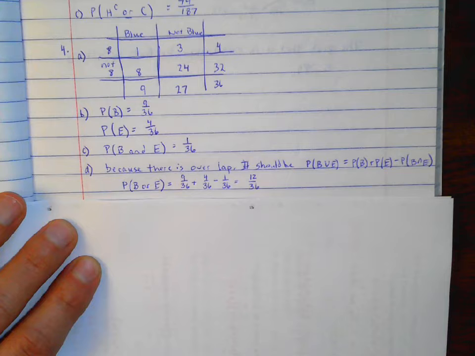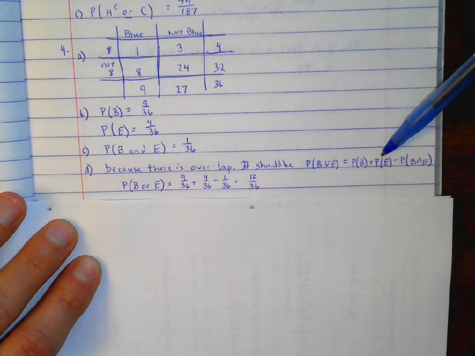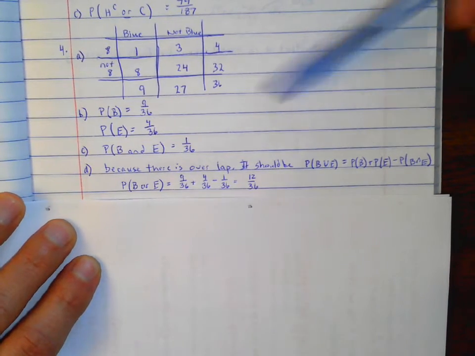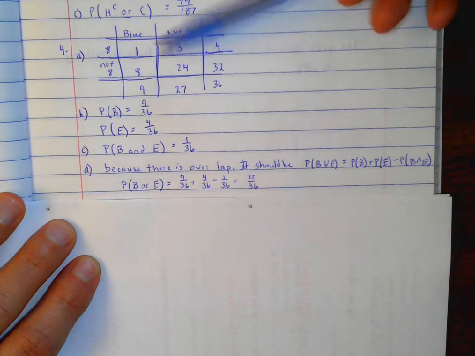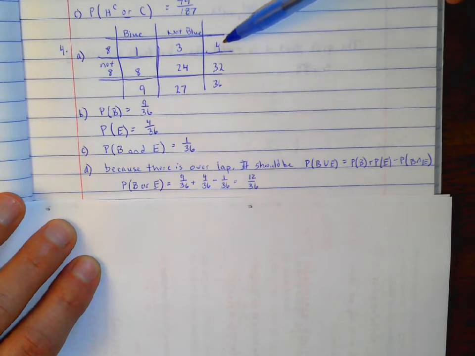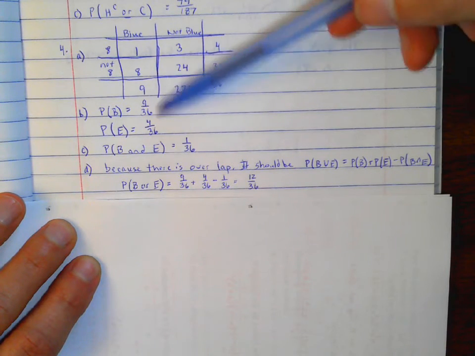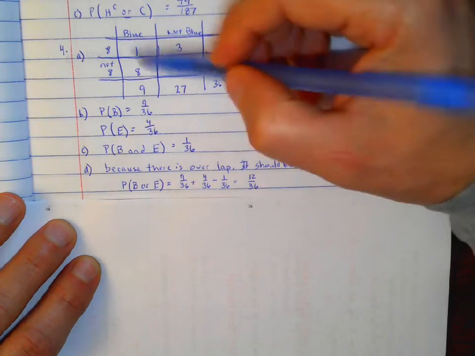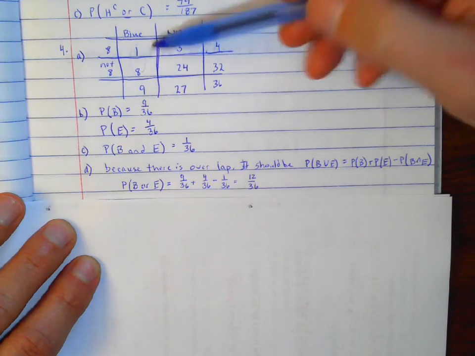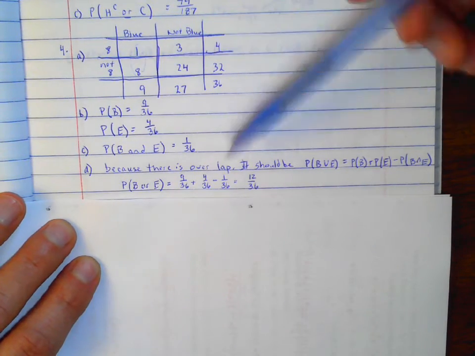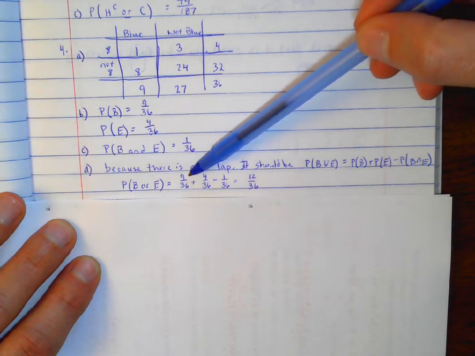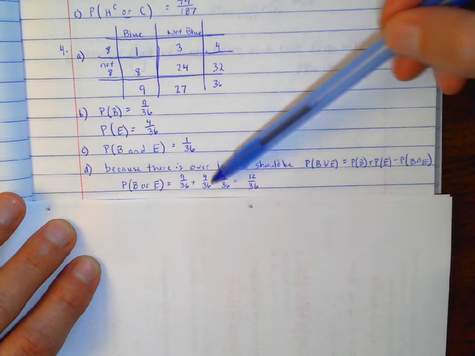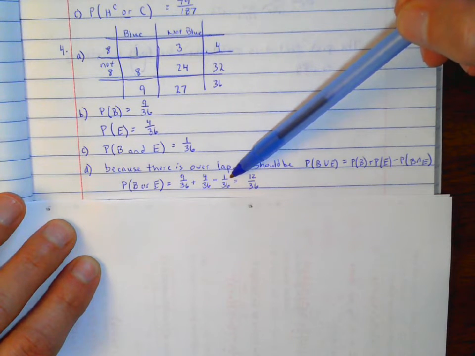And why can't I just add them together? Why can't it just be the blue plus 8? Because if I add these two together, that'd be the 9 and the 4, right? If I add these together, I'm overlapping this one. So remember, our OR formula is probability of B plus the probability of E minus their overlap, probability of B and E. Okay.